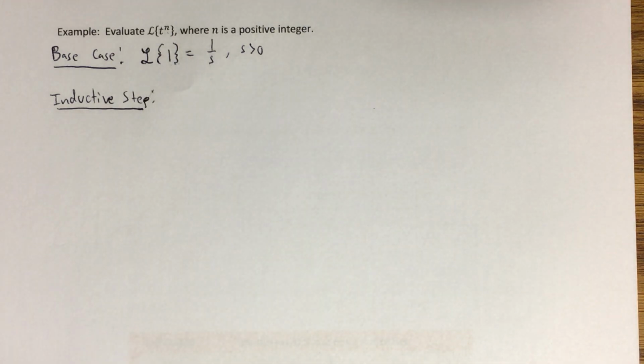But then you make it more general, and you say, let's suppose that the Laplace transform equals this formula that we're going to talk about in a second for some positive integer n. If that's the case, then what we're going to show is that will imply that the formula also holds for n plus 1. And that creates this recursive formula of sorts that establishes the result for all positive integers n.